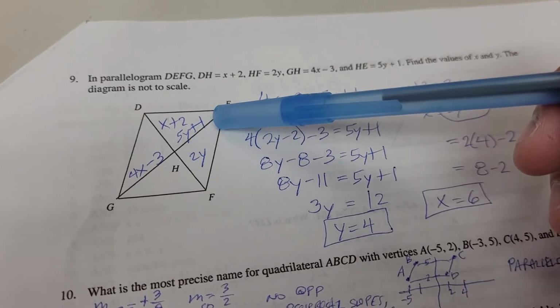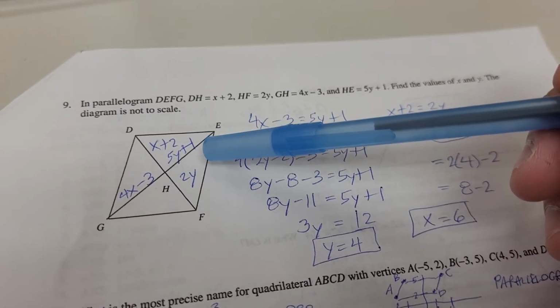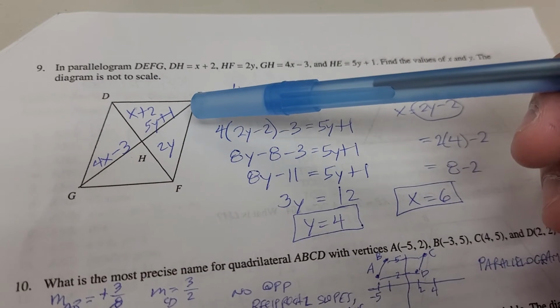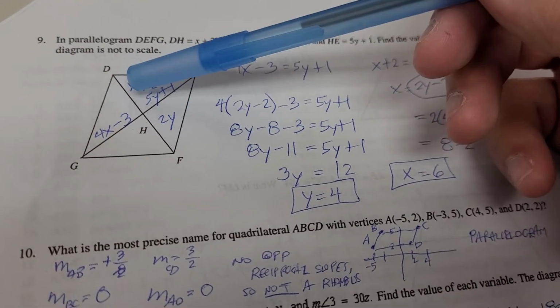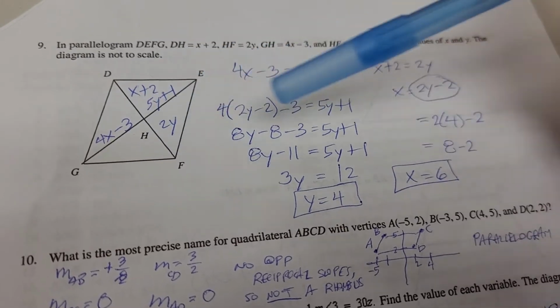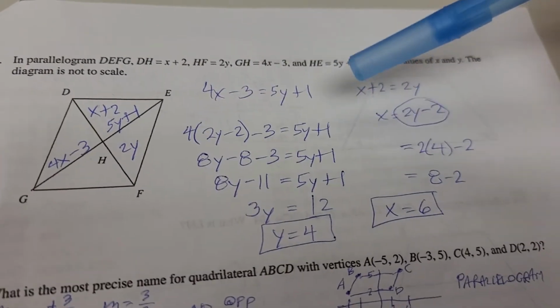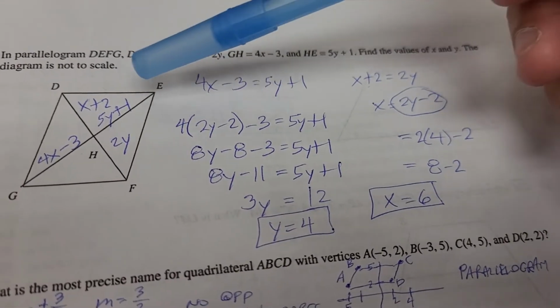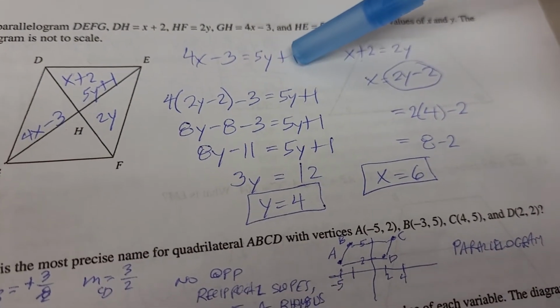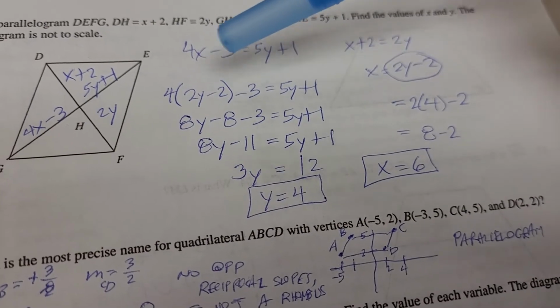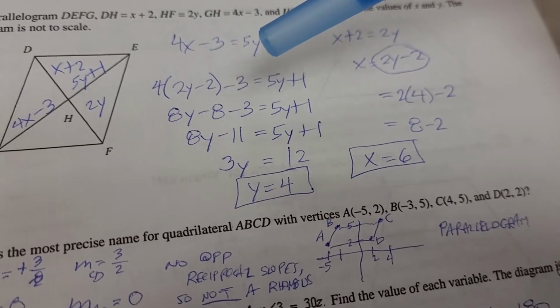And HE, this other half of that diagonal, is just going to be 5y plus 1. Okay? Remember, each of these are equal. So x plus 2 equals 2y. So I'm going to write that down. So x plus 2 equals 2y, and then I'm going to have 4x minus 3 equals 5y plus 1.